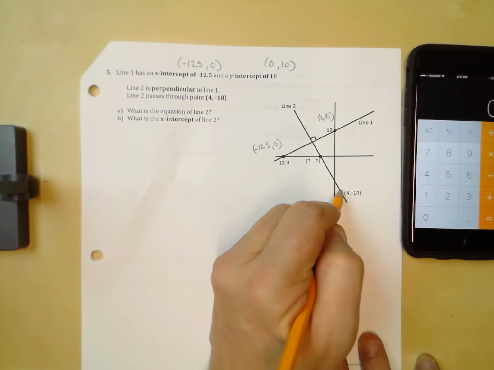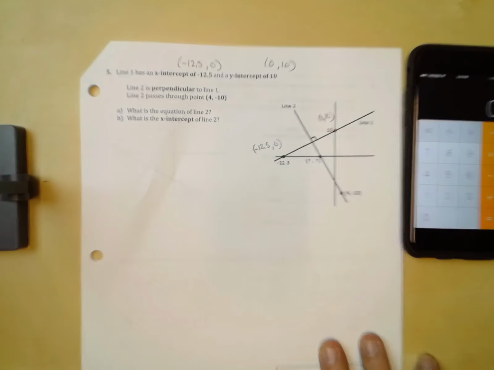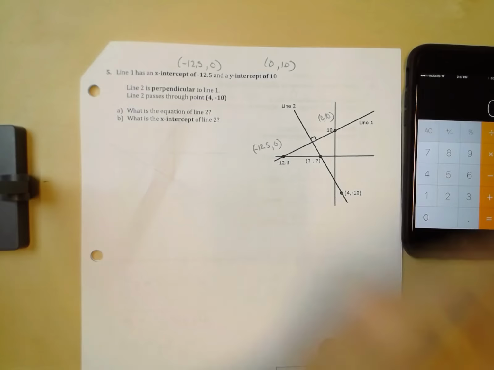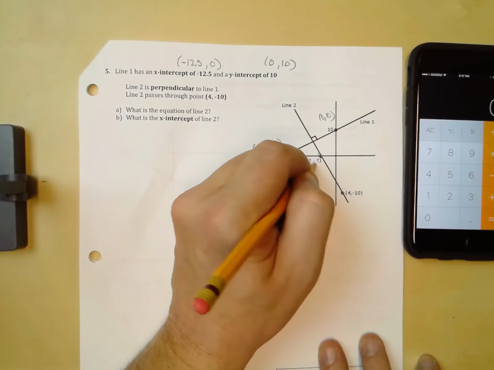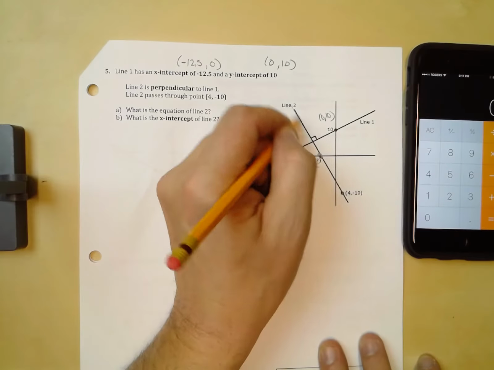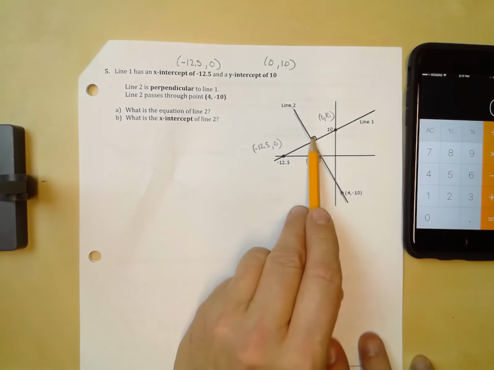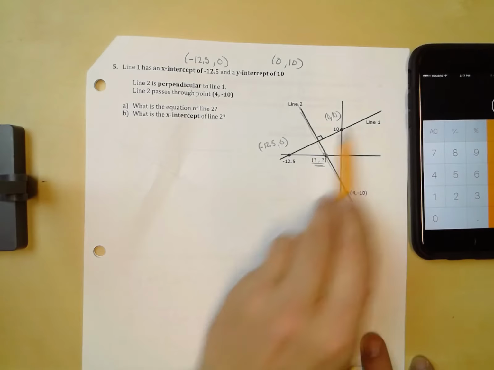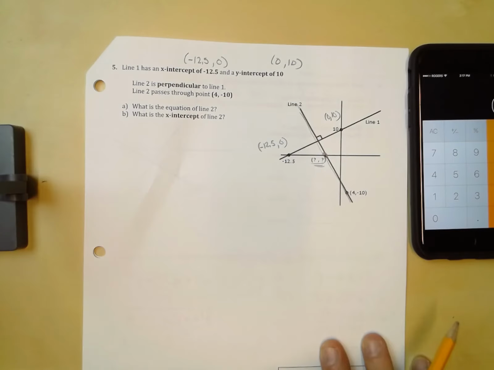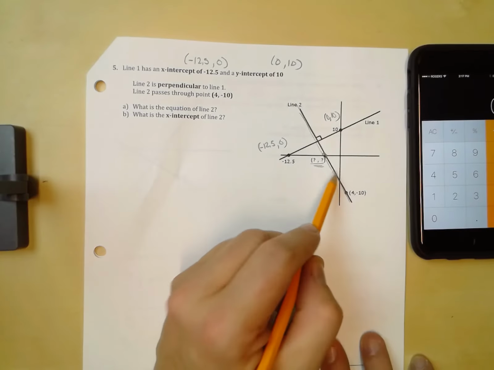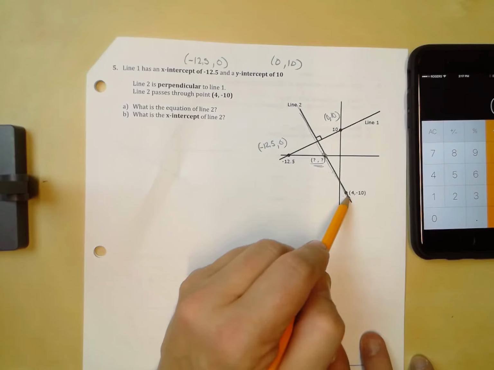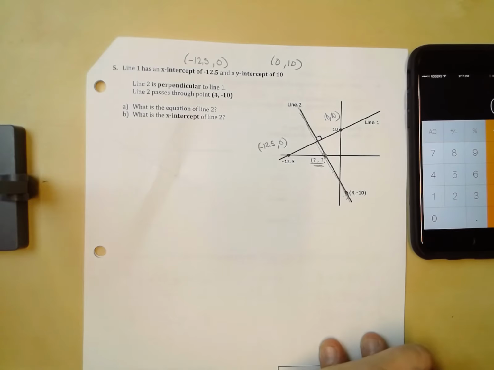And we know this point down here is 4, negative 10. And we want to know the value of this point. Well, to get the value of xy of this point, we need to know the equation of line 2. And we don't know anything about line 2 except that it is perpendicular to line 1. And because it's perpendicular to line 1, we know we can get its slope. With its slope and a point, we know we can get the b. Same pattern as the last one.